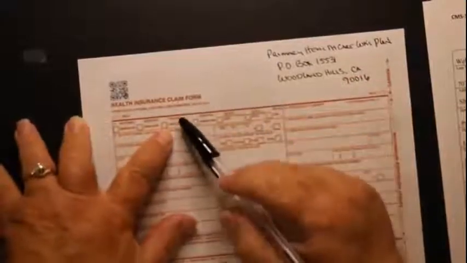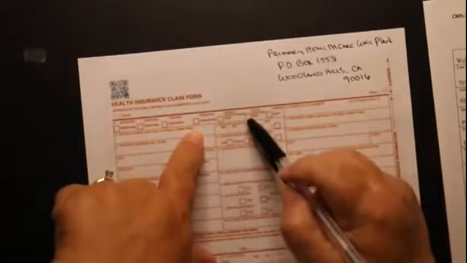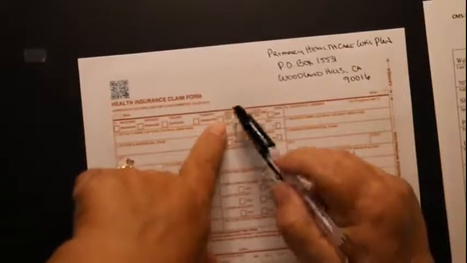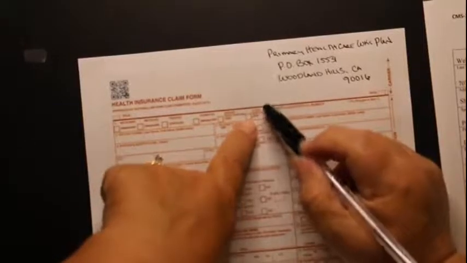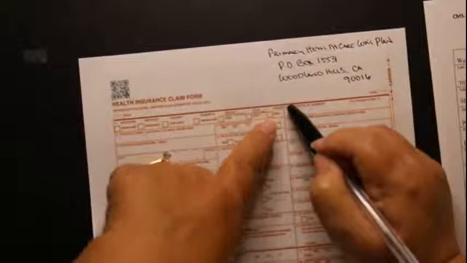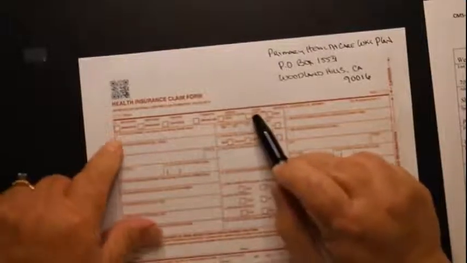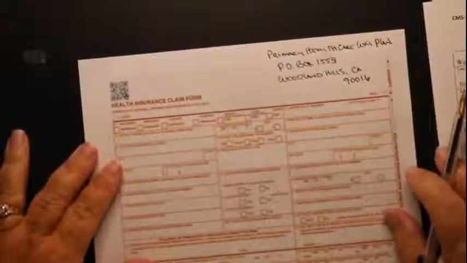TRICARE, that's the military. CHAMPVA, again, military veterans. Group health plan, that's what you get through an employer. FECA, which is federal employees. And then other. Also black lung, which I'll explain later when we get to Medicare. So, one of these has to apply.